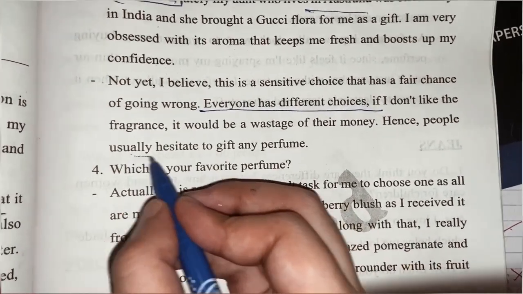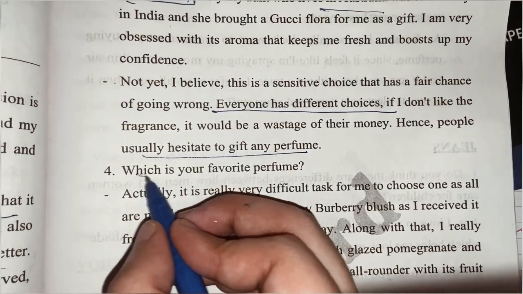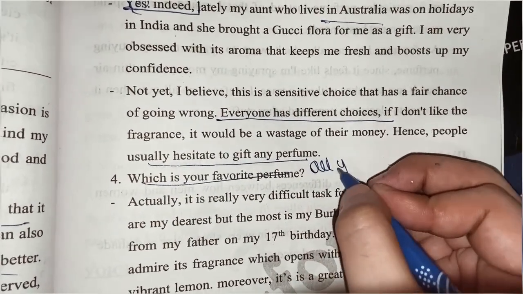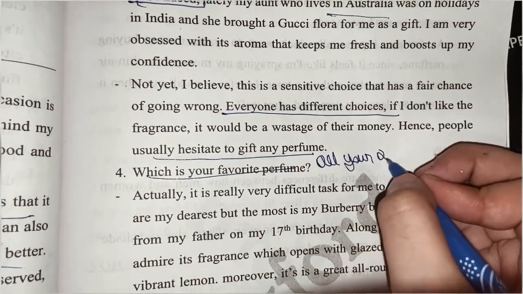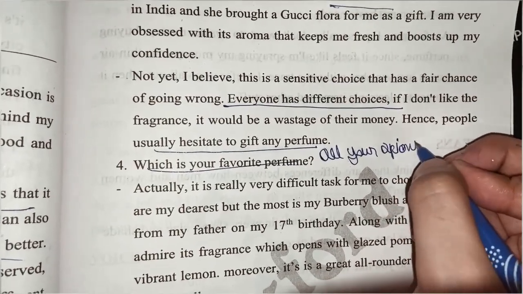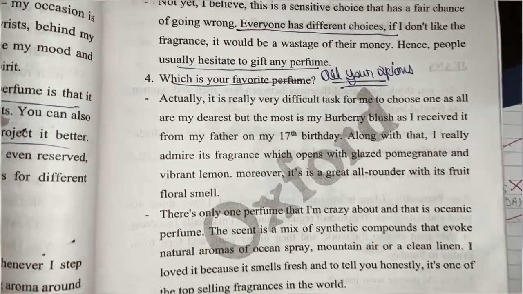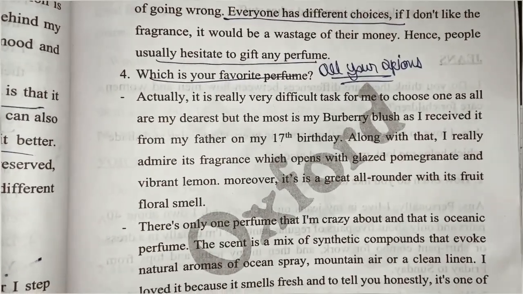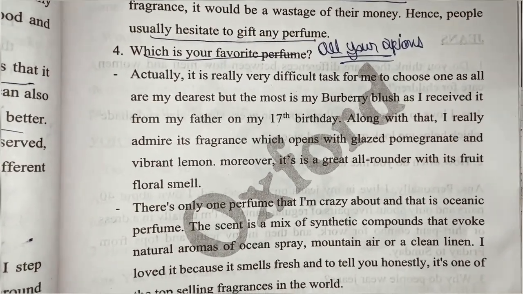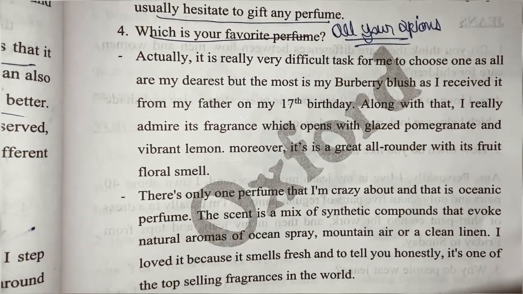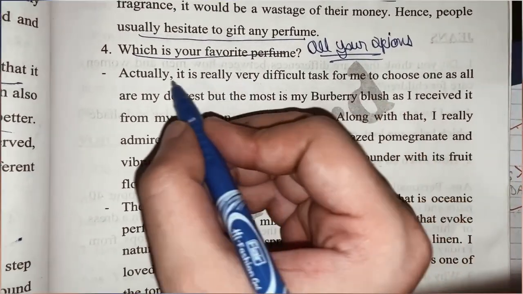Which is your favorite perfume? So actually, it is a really difficult task for me to choose a perfume, my dearest one, but the most is my Burberry Blush. So as I received it from my father on my 17th birthday, along with that, I really admire its fragrance, which opens with grapefruit, pomegranate and bergamot lemon. Moreover, it is a great all-rounder with the fruity floral smell.